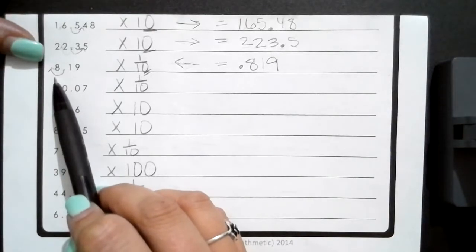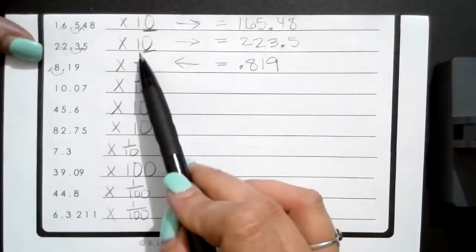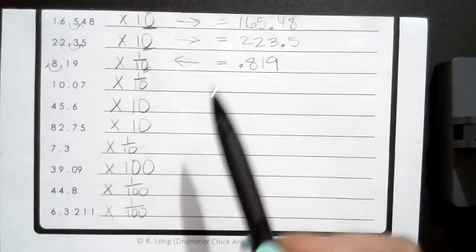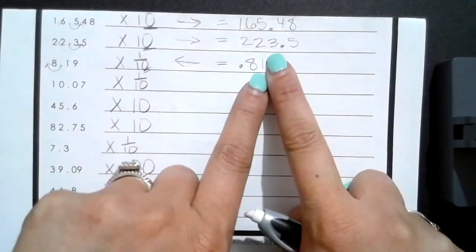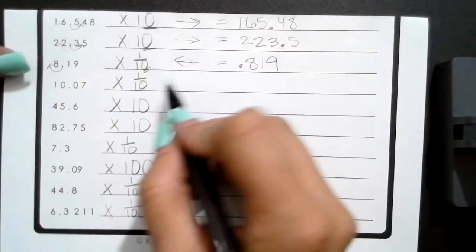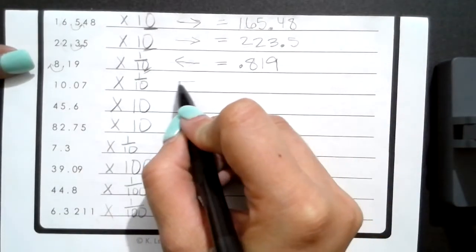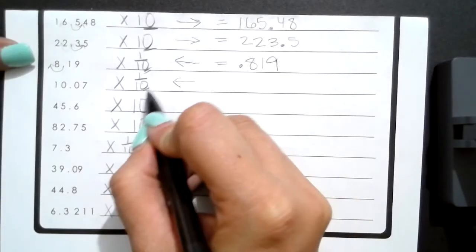So kind of like if I have $8.19, okay, and I divide it by my 10 friends or multiply by 1/10, it's going to give me about 81 cents per friend, maybe 82 cents. But remember, this is our pennies, our hundredths, okay? So same thing, I'm multiplying by a tenth. My decimal has got to move what direction? To the left. So the number gets smaller.